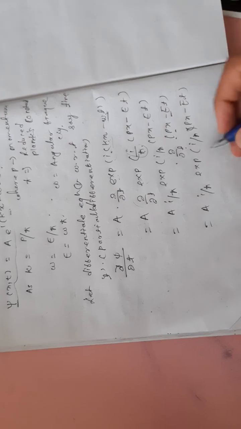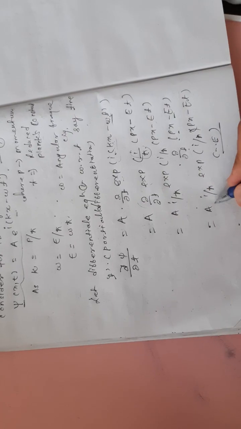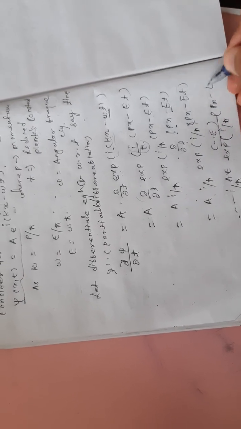So minus E is the derivative. Put this here, then we will get i by h cut into A e exponential i by h cut (px minus Et).